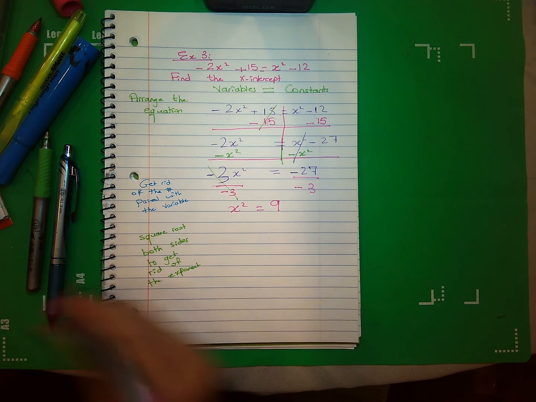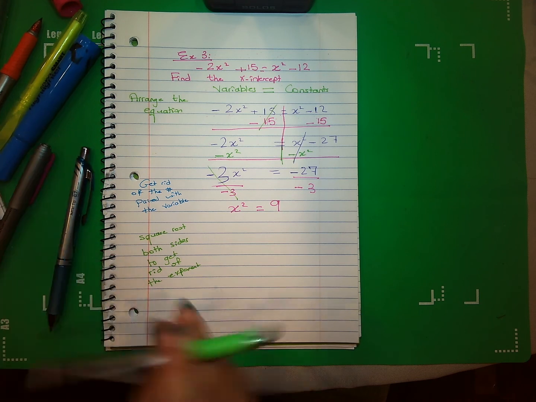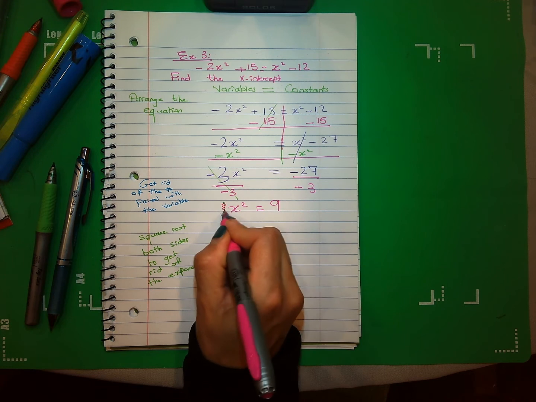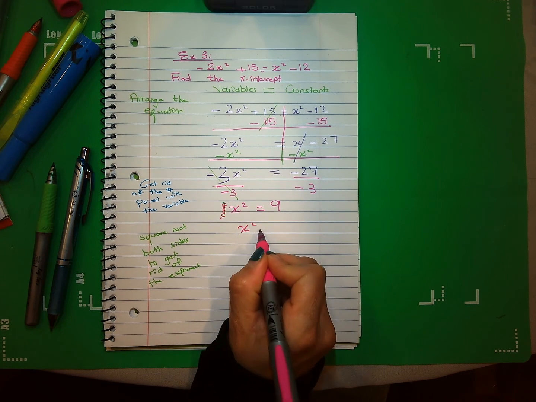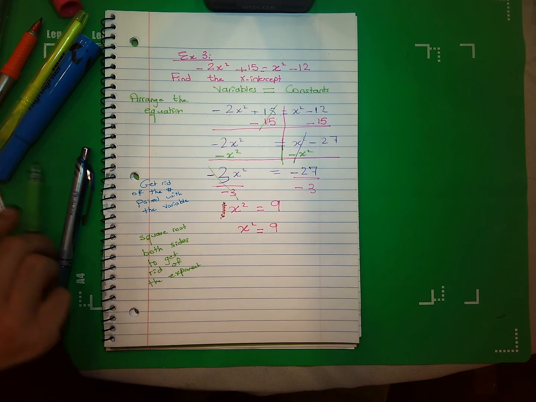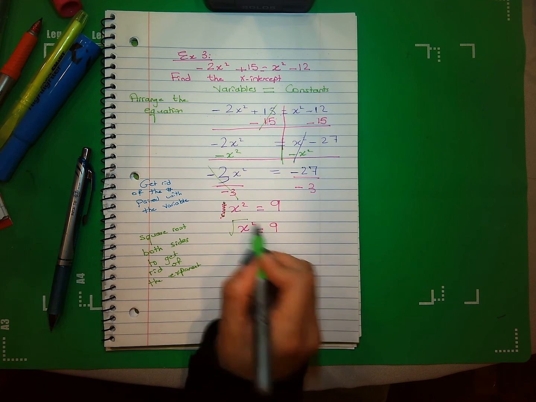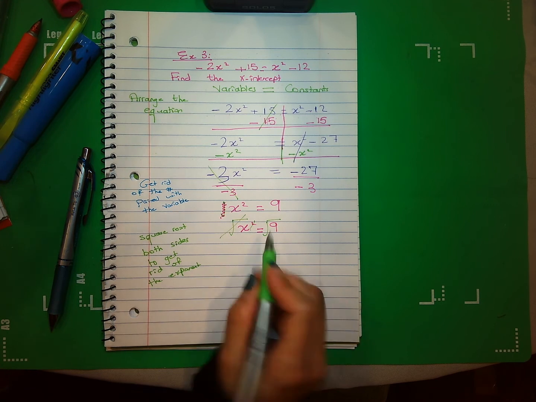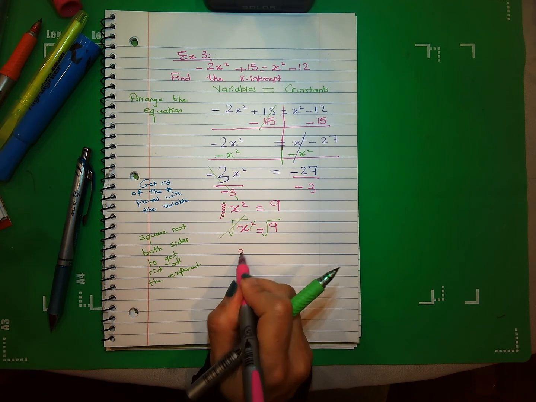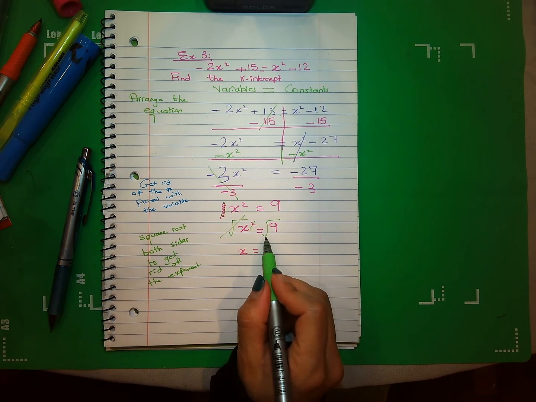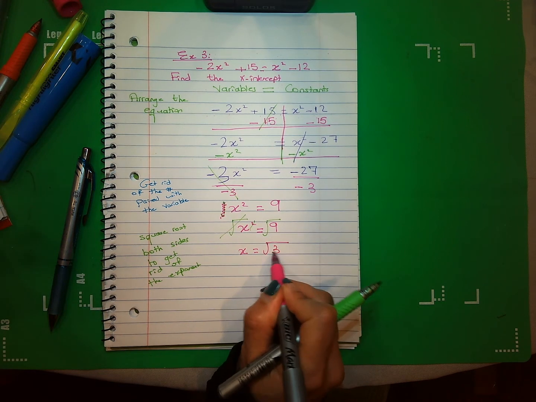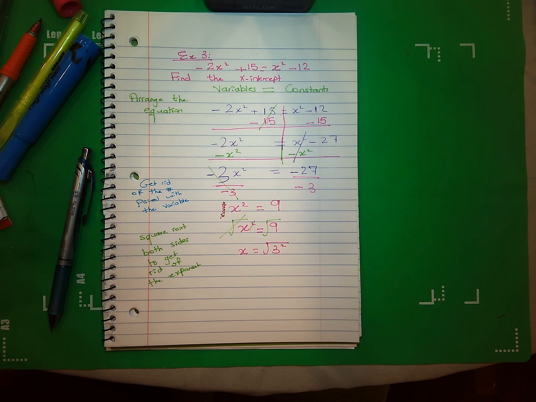Now let's go ahead and square root both sides. You know what, let me write it down again. It's probably easier. x squared equal 9. So I'm going to square root both of them. The square is crossed out with this, and I will have x left. And again, this is a perfect square. And then this is crossed out with that.